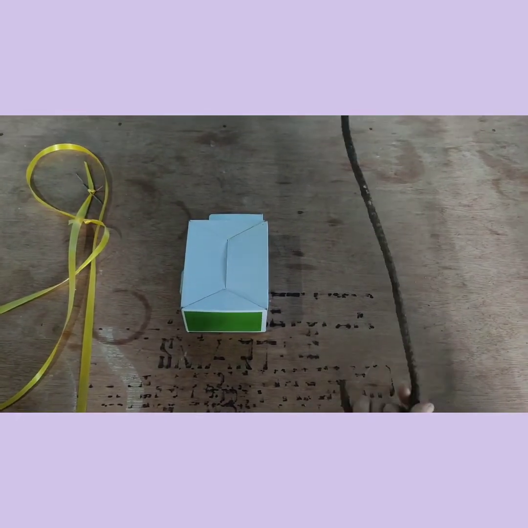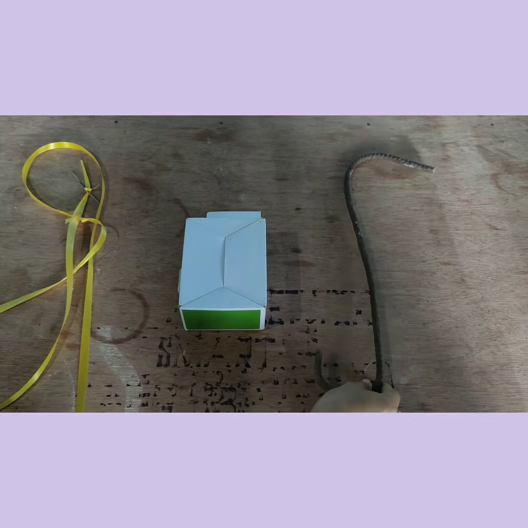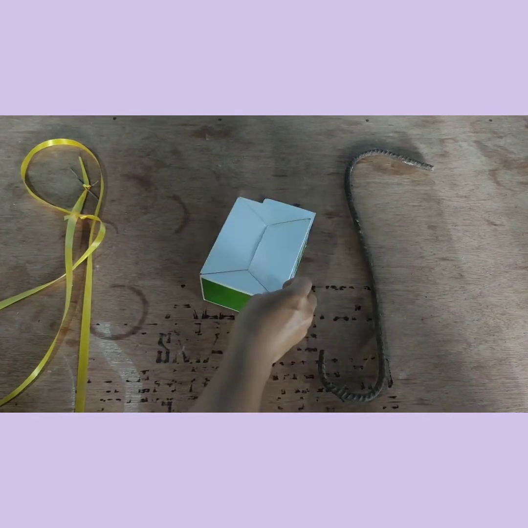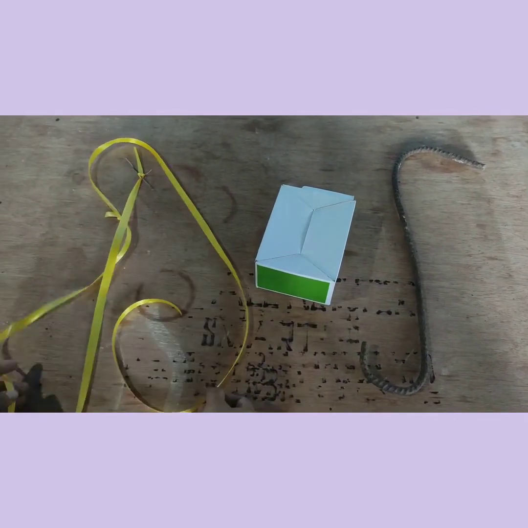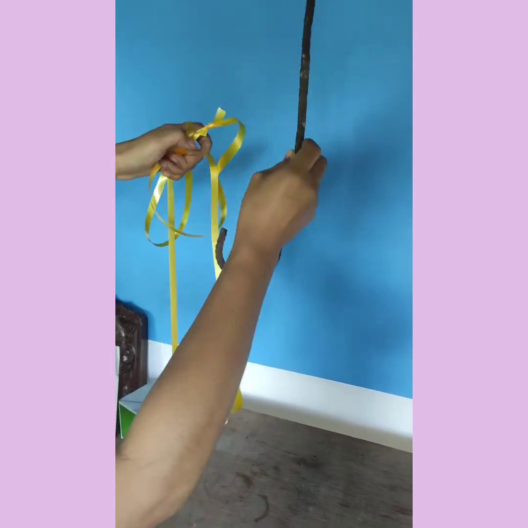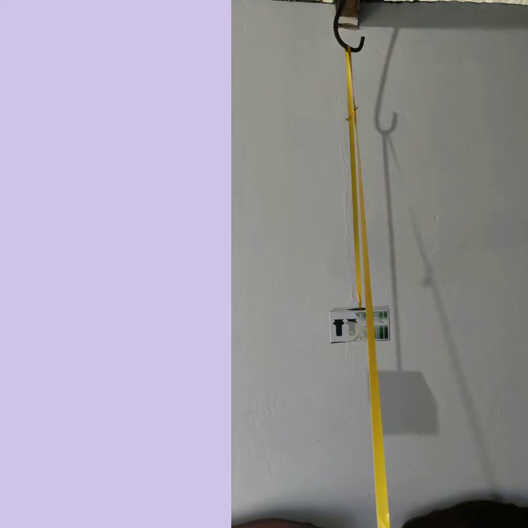I have here a hook, a box, and a ribbon. I will hang this box on a hook using this ribbon. Here, we need to calculate the net force that acts on this body.